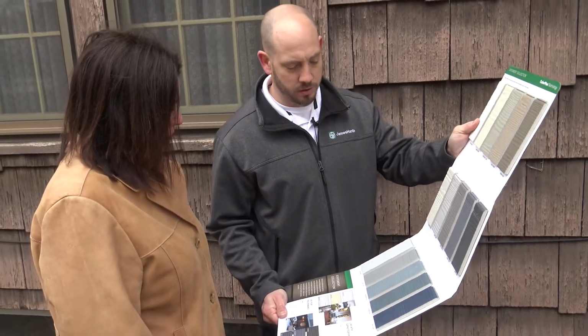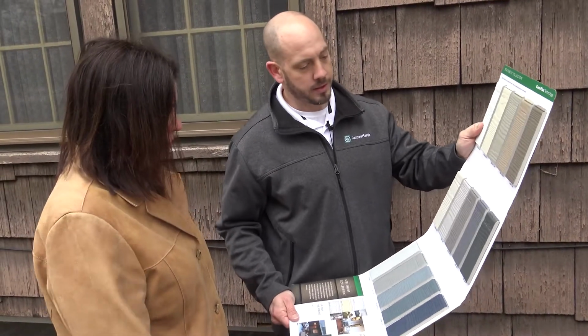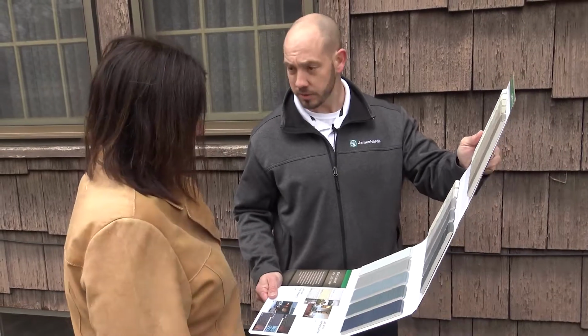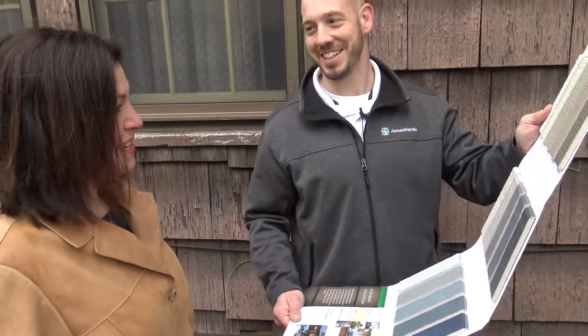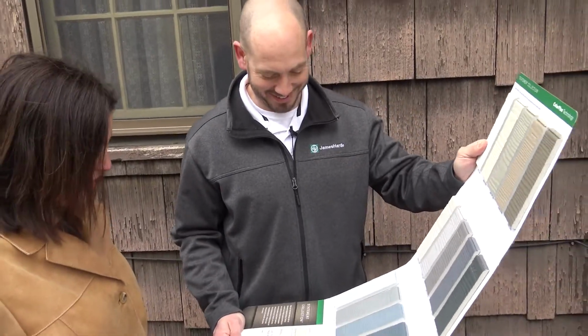So I think we need to stay true to the neighborhood, and we're going to go with something that emulates some of the neighboring homes, which there are about 80 colors in this neighborhood. I started to say, it seems like we have a lot of flexibility with the colors, actually. Right.